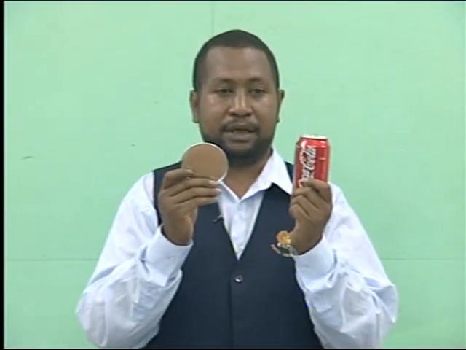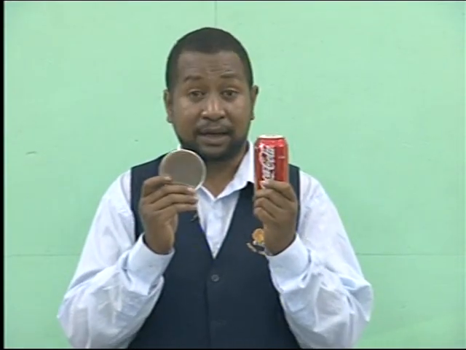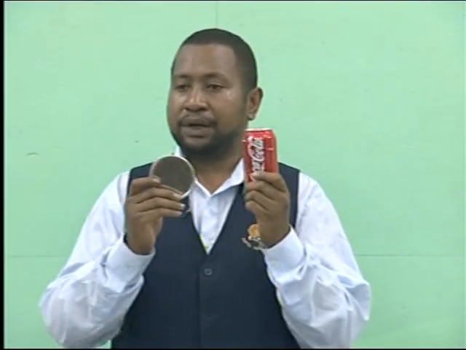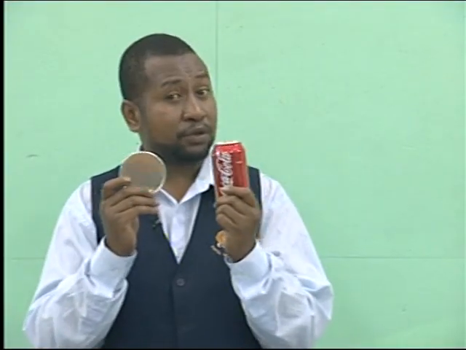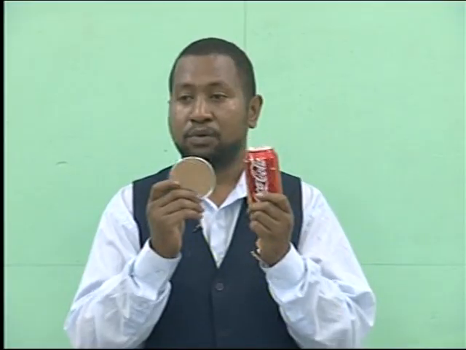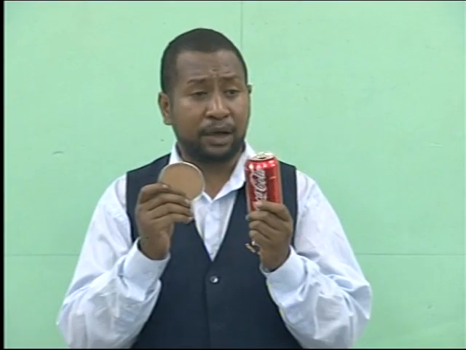Okay, 7's students, in today's lesson, we are going to measure the circumference of these two objects, the circular object and a cylindrical object. The circumference and also the diameter of these two objects. Is that clear? Okay. Now, there are so many ways that people measure the circumference and diameter of these two objects. But in today's lesson, I am going to show you one way, and we are going to use the materials that we normally use every day in our classroom.